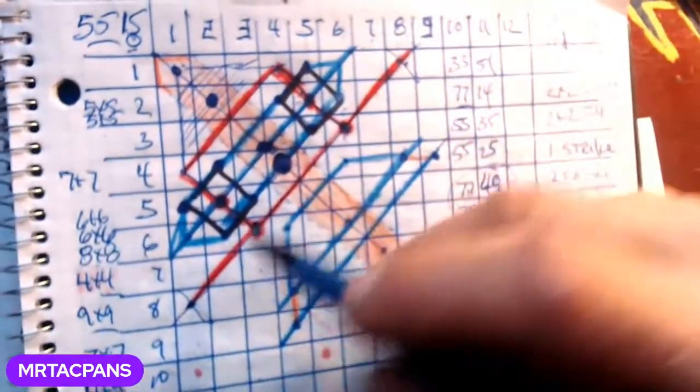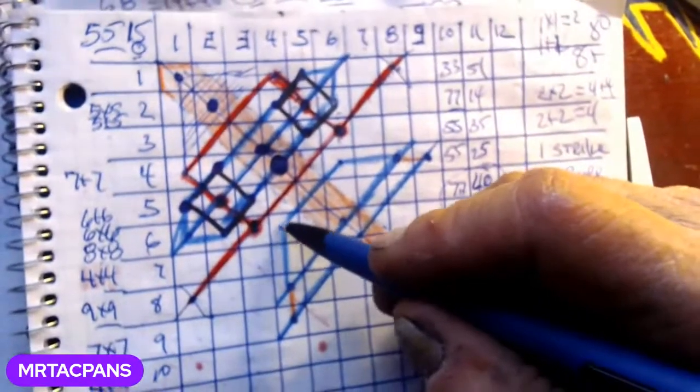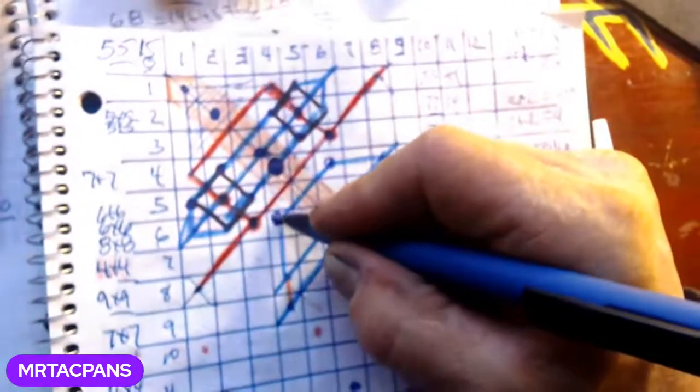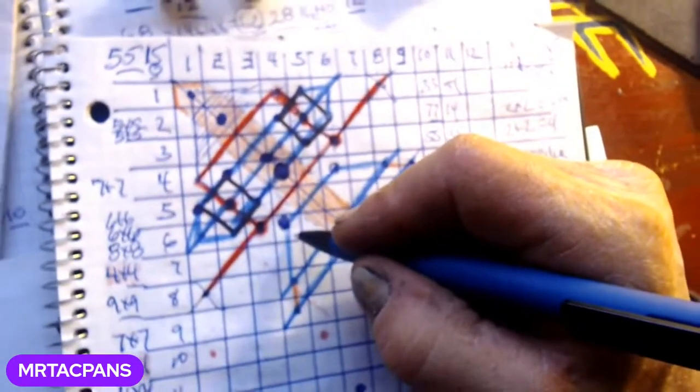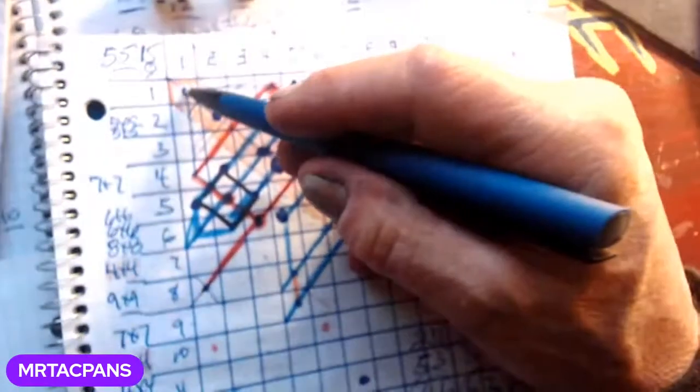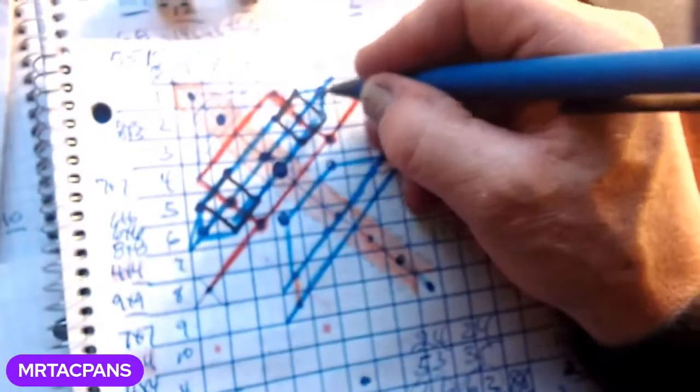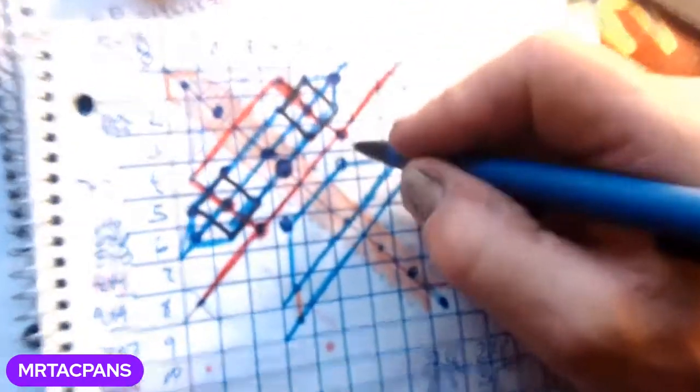Then we go 8 times 8 is 64. So here is 4, 6, and here is 4, 6. And 8 and 8 is 16, right? 16. So here is 1, 6, and here is 1, 6. And 7 by 7, okay.